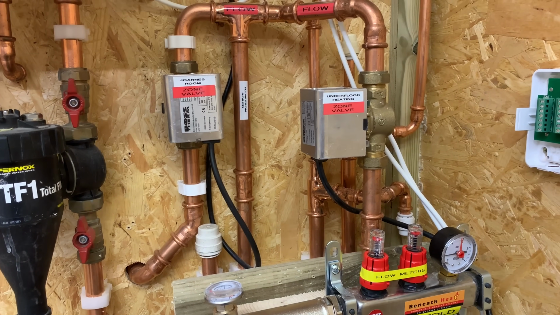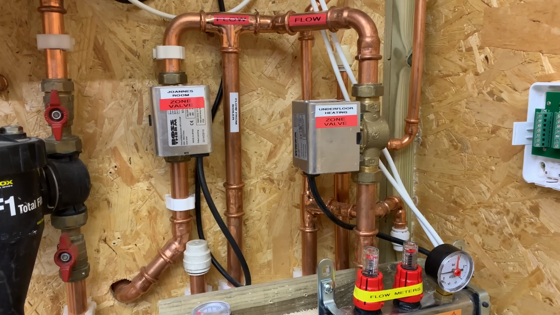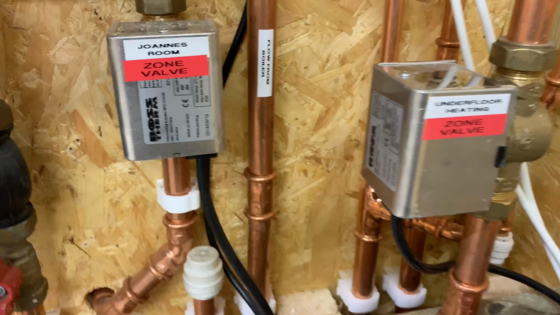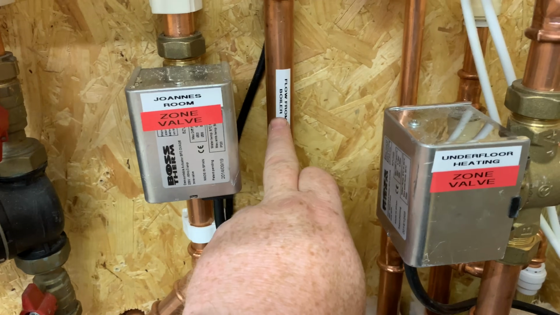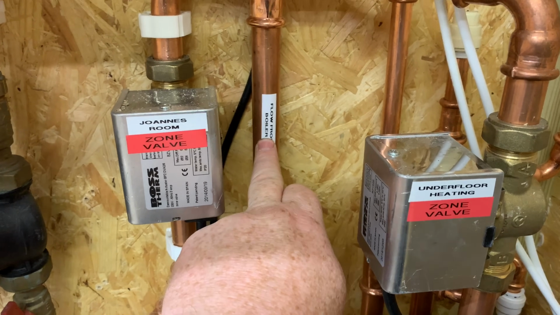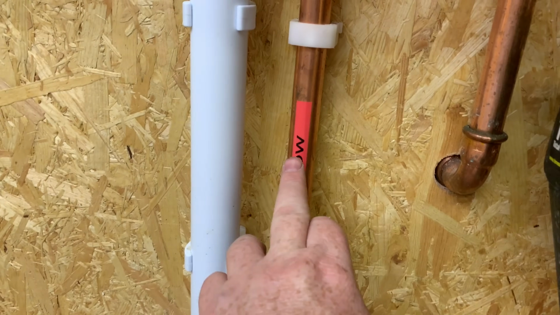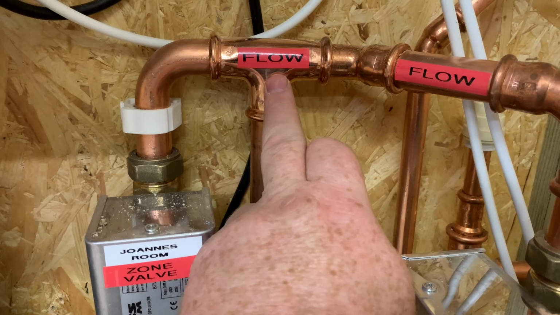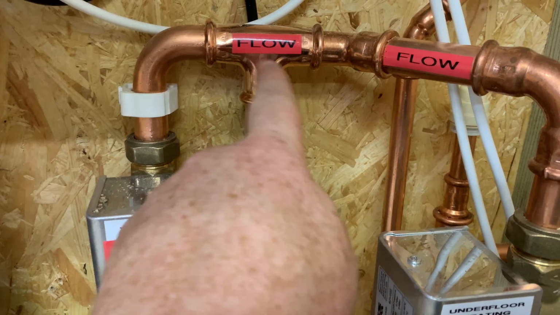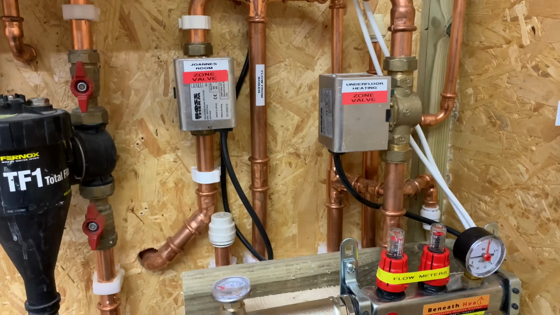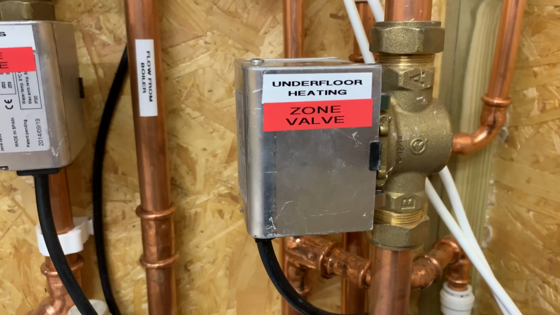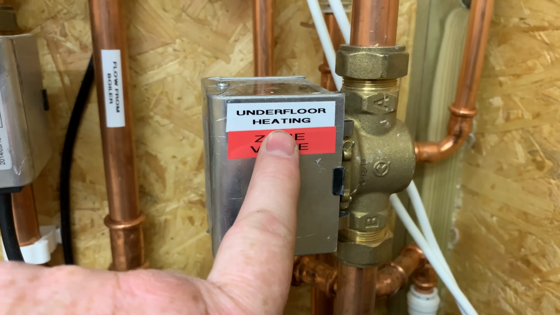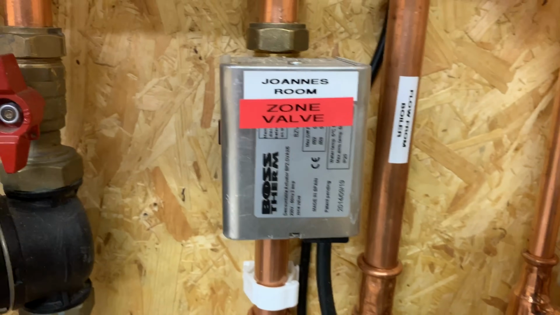so that we can control underfloor heating and the radiators on a heating system, we need to separate the system. So that's the flow from the boiler, so that's this pipe here, and that just comes directly to here, and this is the first T, and it splits off both sides, and then these are called zone valves. This zone valve is going to be for the underfloor heating, as it's labelled.